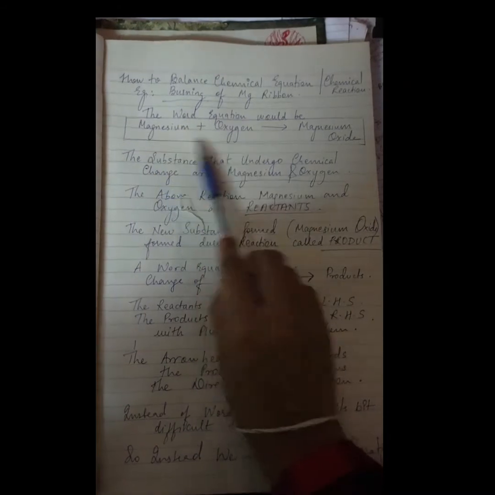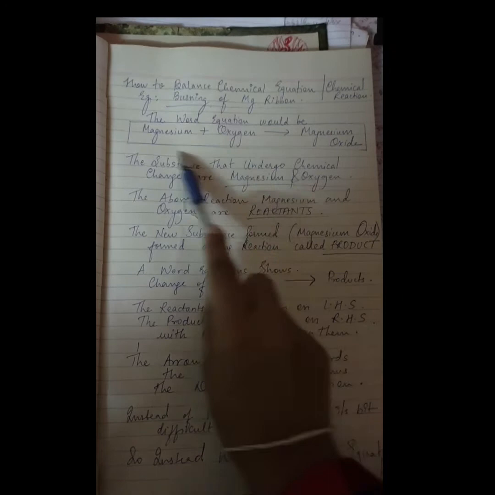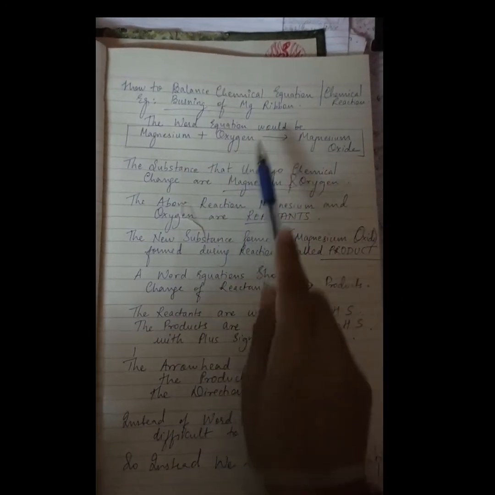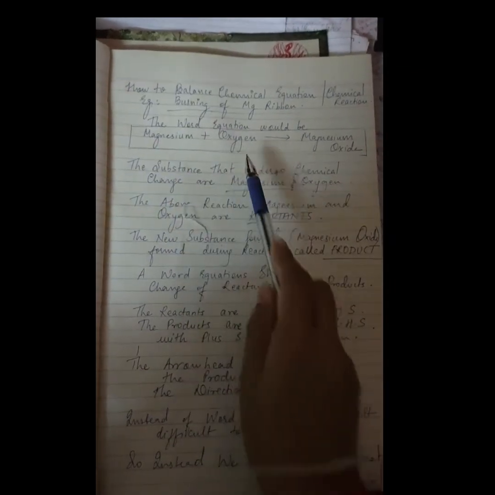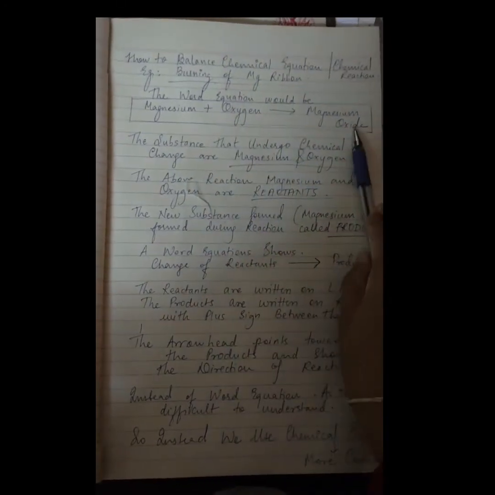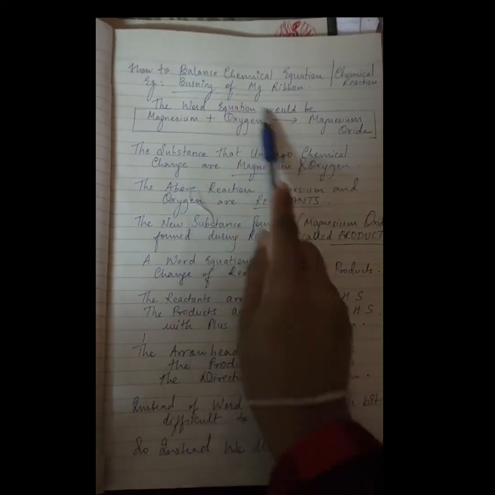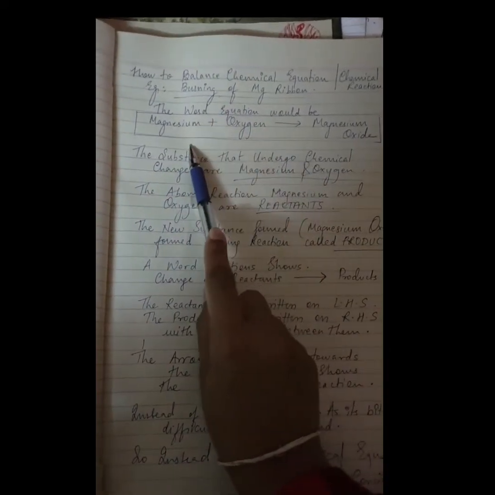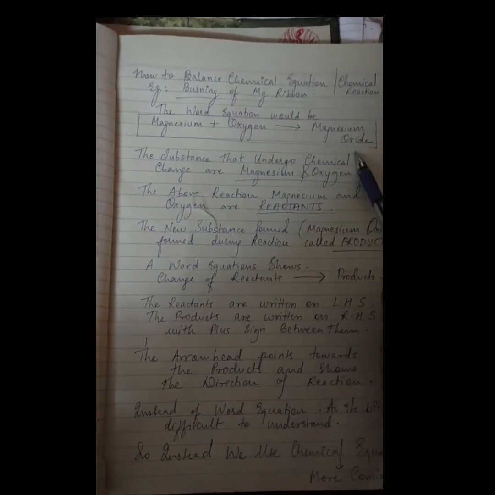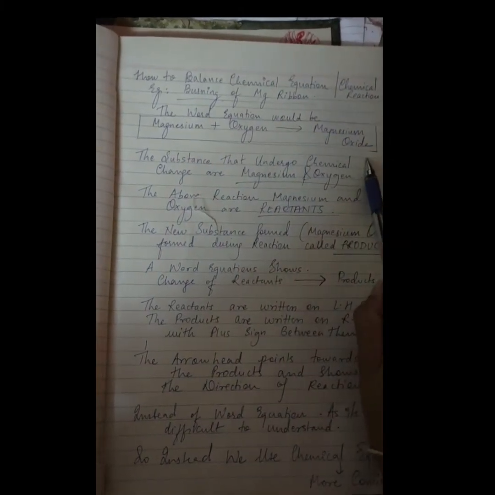And the reacting substances are called reactants. So in the above reaction, magnesium and oxygen together are called reactants, because they are reacting, and you're going to get a product. The magnesium plus oxygen on the left hand side is called the reactants, and the new product which forms after the reactants react is called the product.